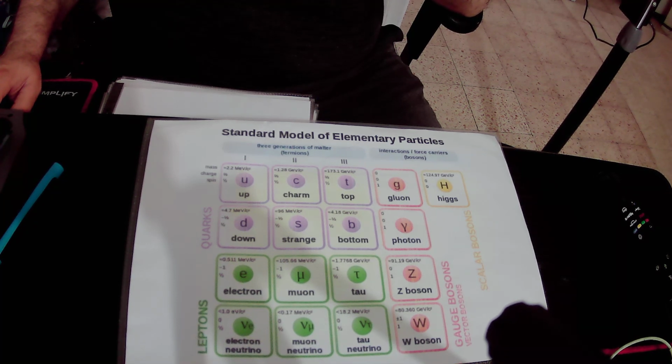Okay, so actually every atom consists of electrons that orbit around the center of the atom, and in the center we have the nucleus that consists of protons and neutrons.